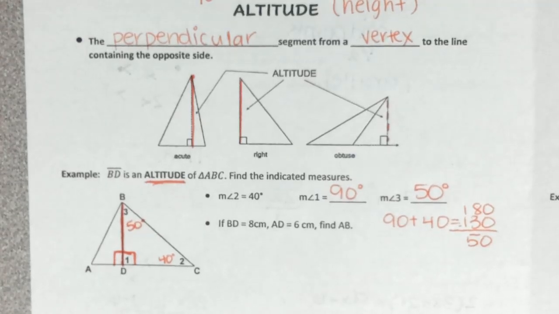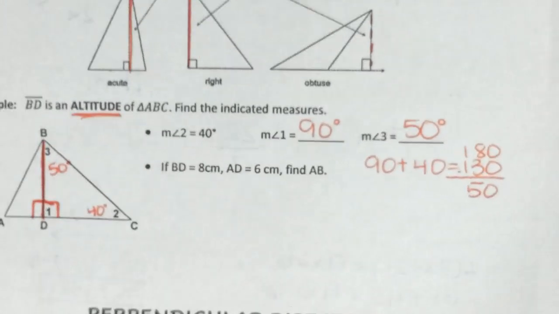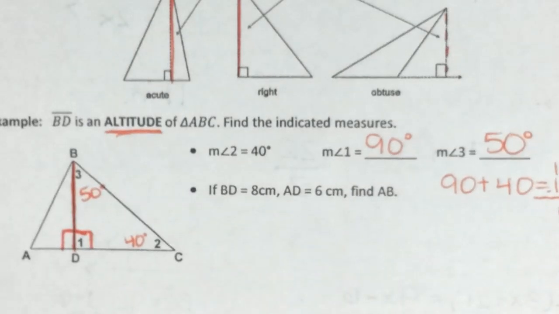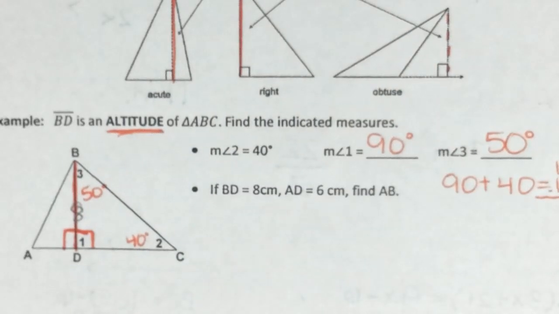What questions do I have? Are we okay? Is this pretty basic? Because I'm going to get a little bit complicated real quick. Just a little bit. We've done what we just did. The median and the altitude have been pretty basic, right? Okay. For altitude, this next part of the question tells you BD is 8 centimeters and AD is 6.